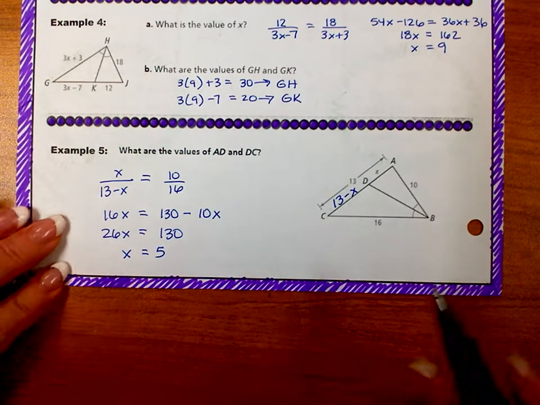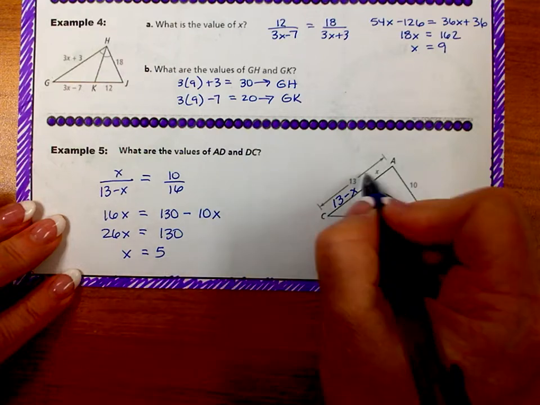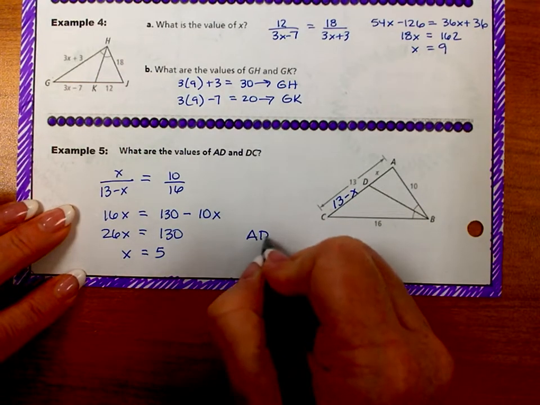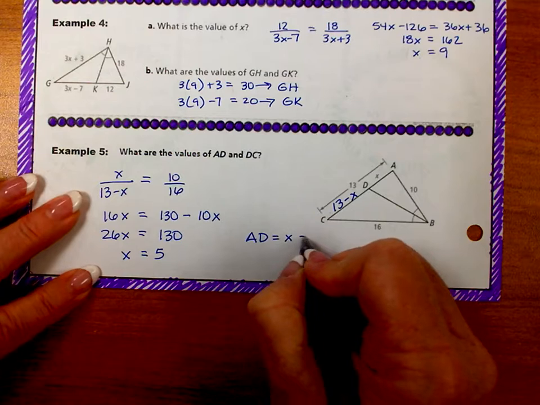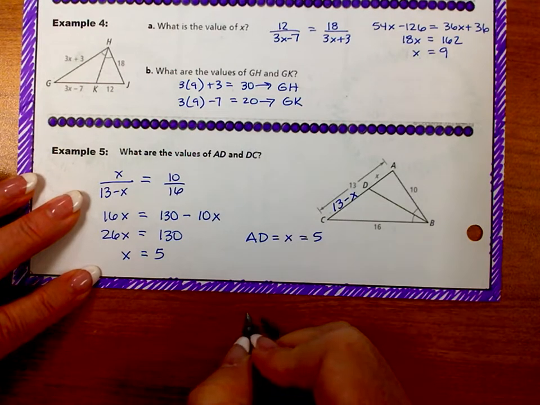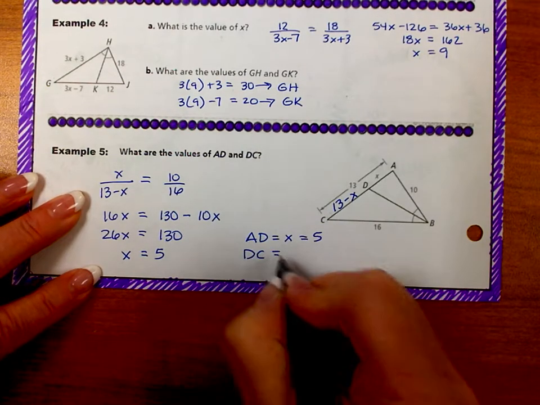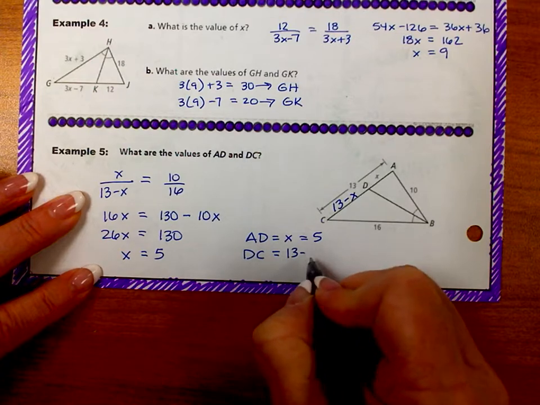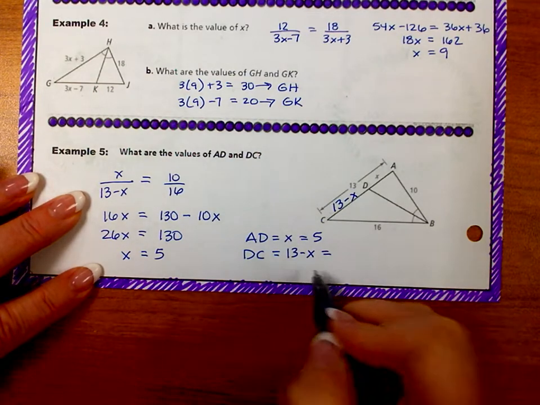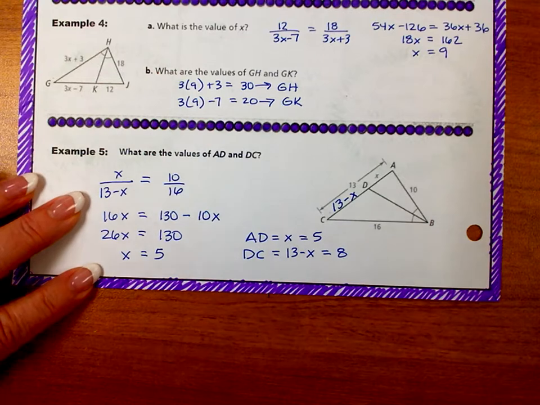All right, so we'll plug this back in. So AD is equal to x, which is equal to 5. And DC is equal to 13 minus x, which is 13 minus 5, which is going to be 8.